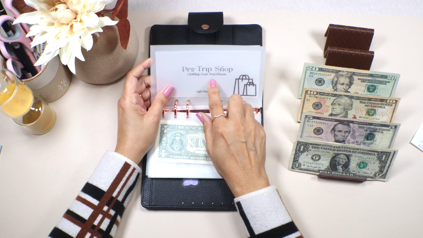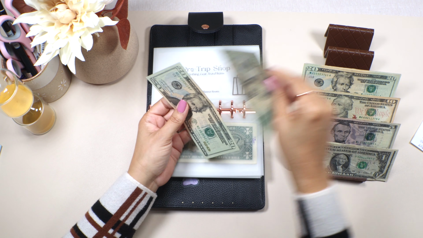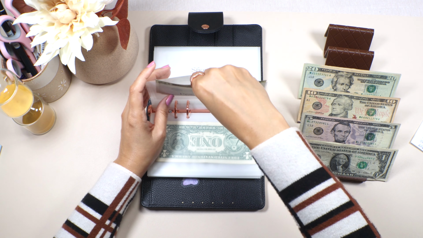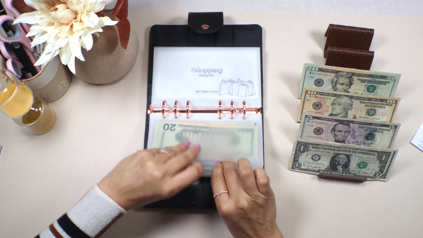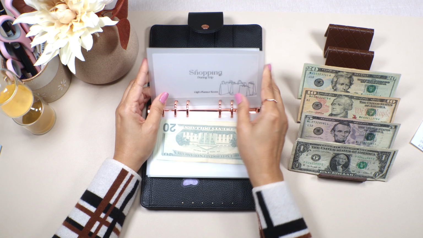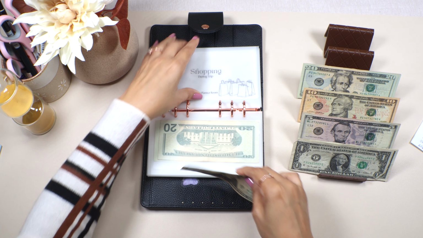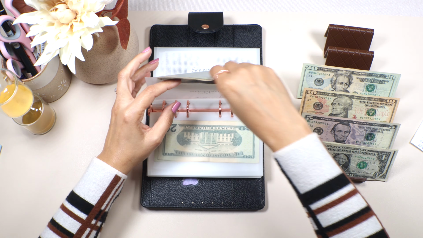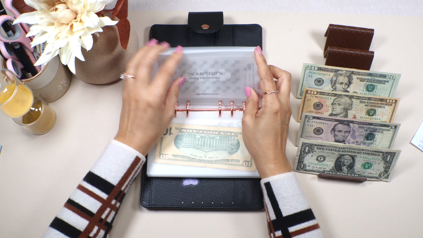For pre-trip, we don't have a tracker, so we're just gonna add $40. This is for the pre-trip shop. And then for shopping during the trip, we're gonna add 30, so I'm just gonna do a 20 and a 10. And I do not have a tracker for this one either. And I don't think I'm gonna add trackers on them.